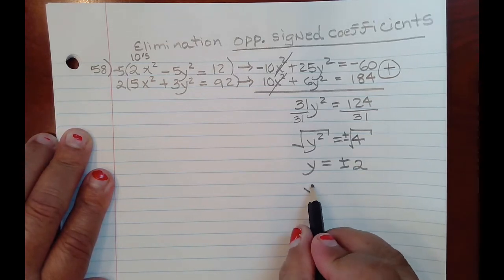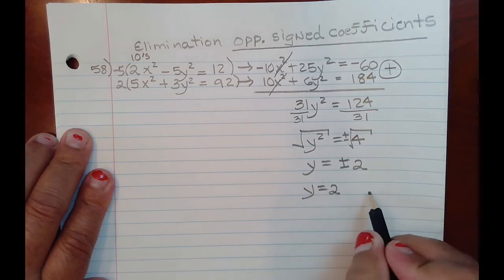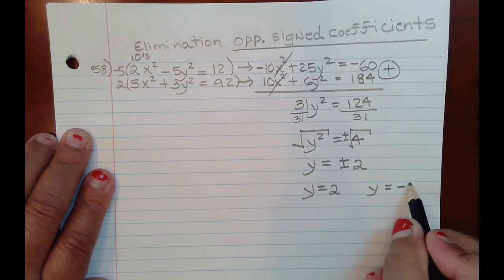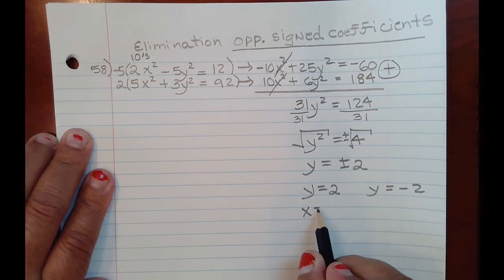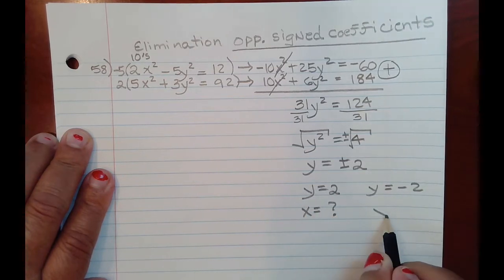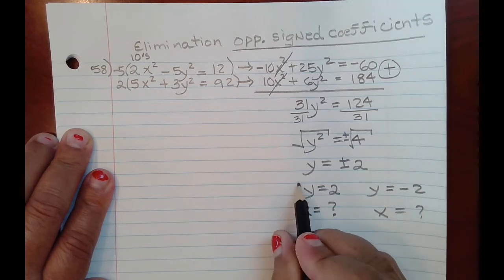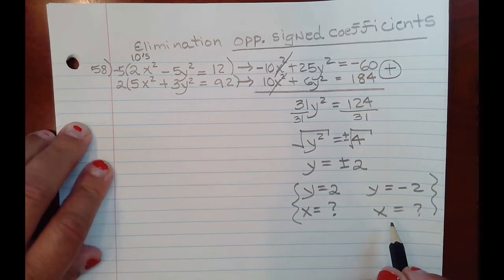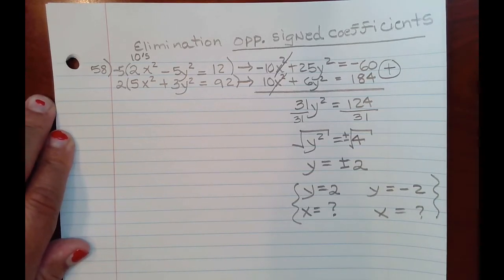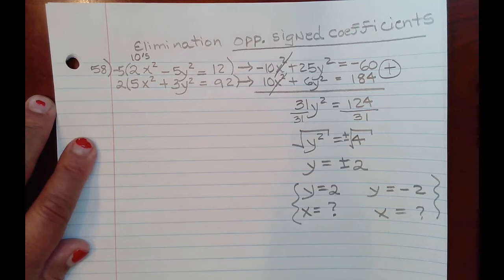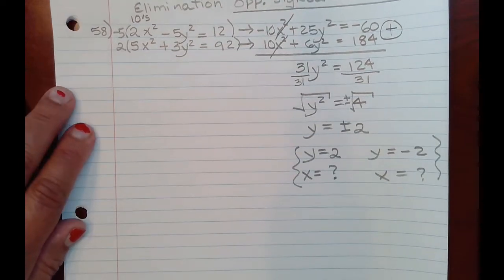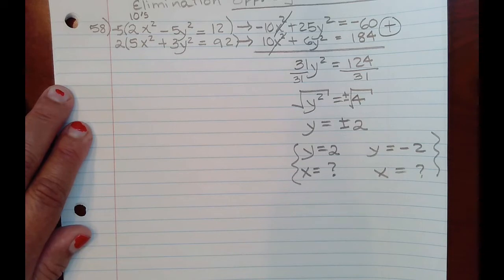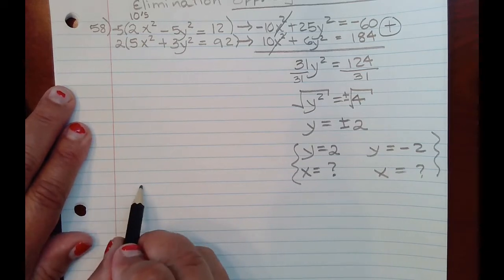So you have two different y values. You have a +2, you have a -2. And once again, you want to find out what is the partner that goes with this. What's the partner that goes with this one? What's the partner that goes with that one? Okay, so now pick an equation to use. Both are just as difficult as the other. You don't have an easier equation here because there's no linear equation, and begin looking for these partners. I'm going to use the top equation. The numbers are a little smaller, but it's your choice.